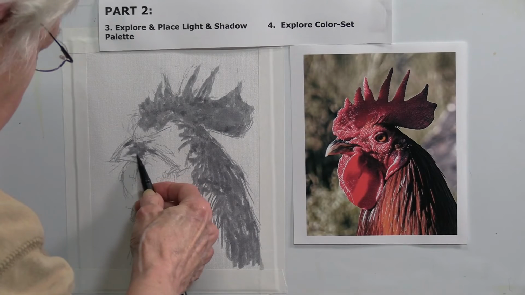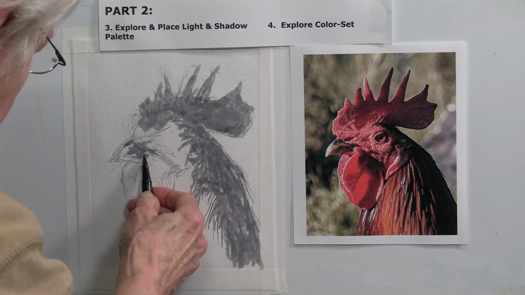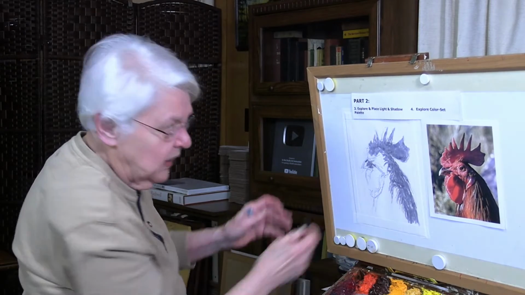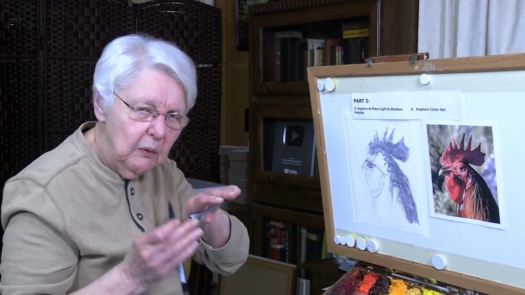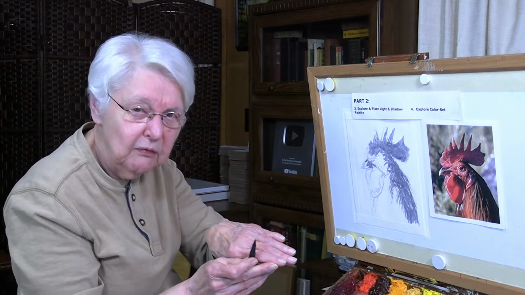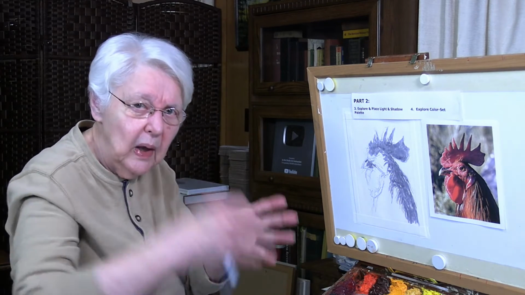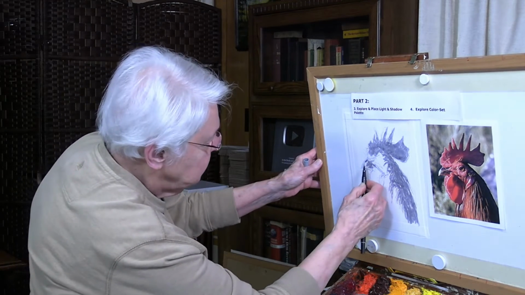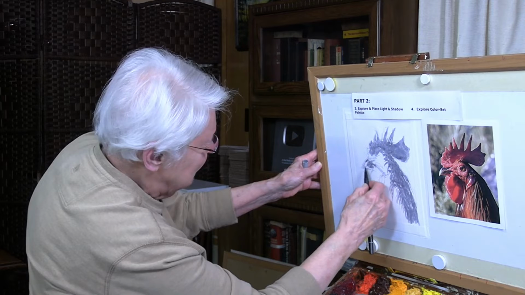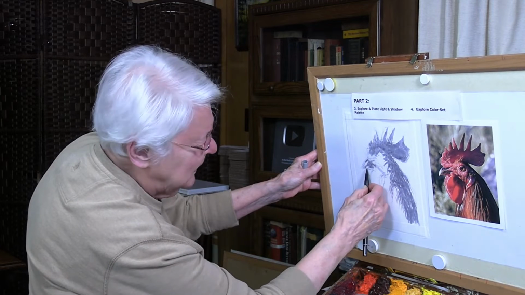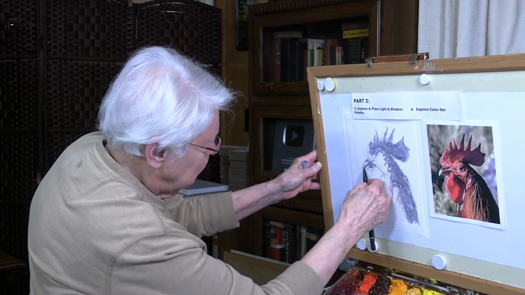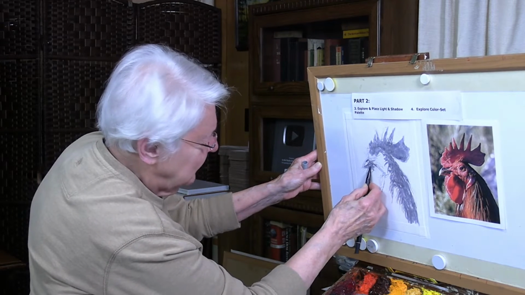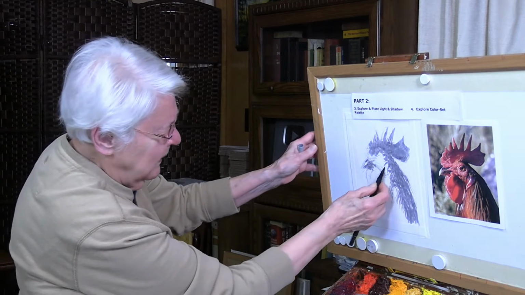In fact, that whole area there, that is in shadow. We have reflective light down there, but it's still in shadow. Remember, reflective light shows in shadow. Reflective light won't show where the light rays are hitting because the light rays are stronger than the reflective light. And by the way, it's a good idea to squint when you're doing this part. It's a good idea to squint so that you can really discern the shadow.